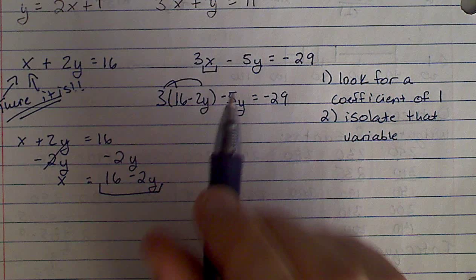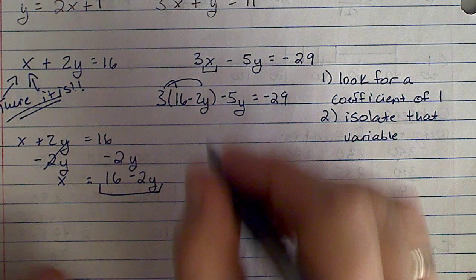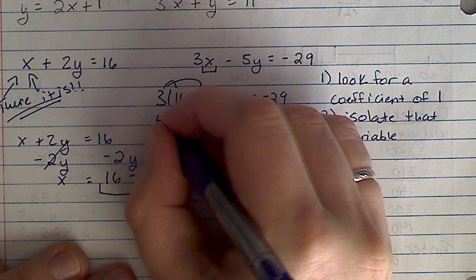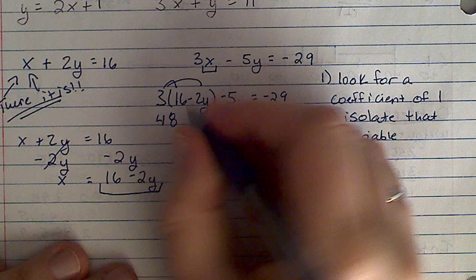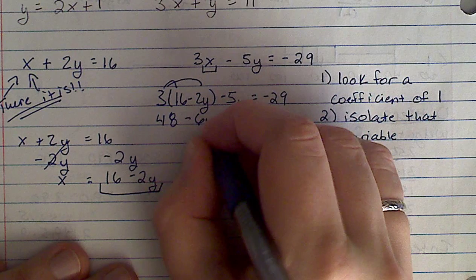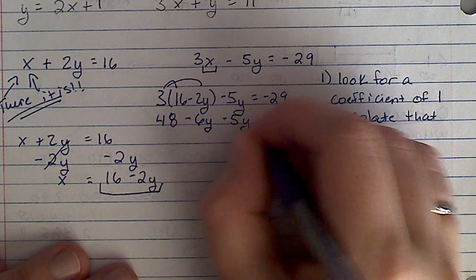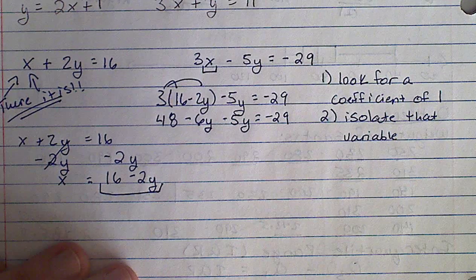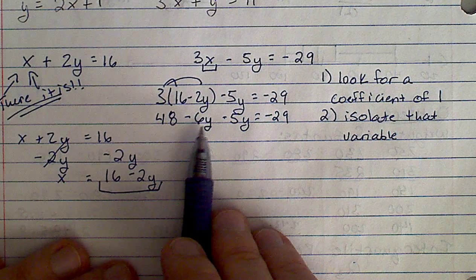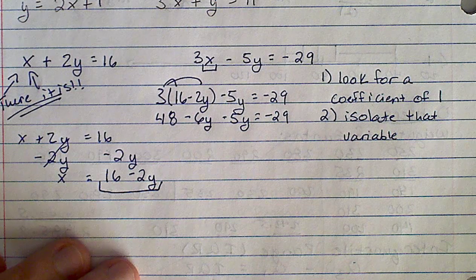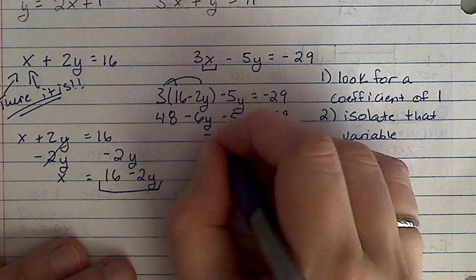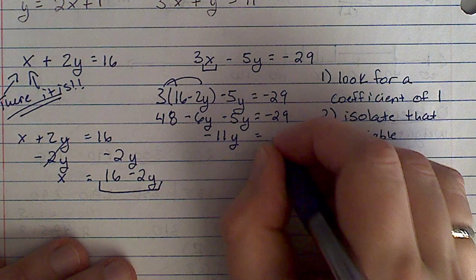3 times 16, anybody, what's that? Awesome, thank you, 48. And 3 times minus 2y. Negative 6y, thank you. Minus 5y equal to negative 29. Now I'm going to combine my like terms over here. What are they going to add up to? Negative 11y equal to negative 29.